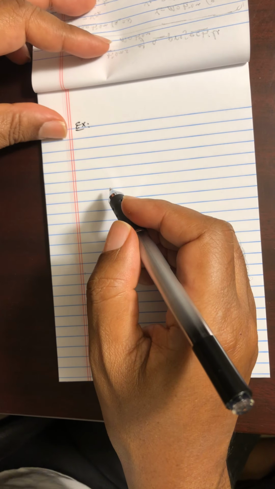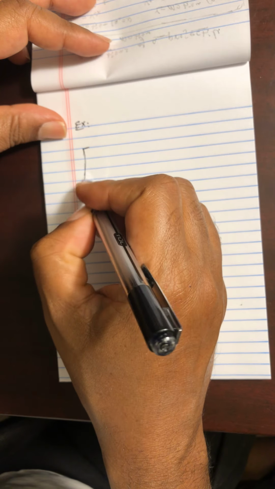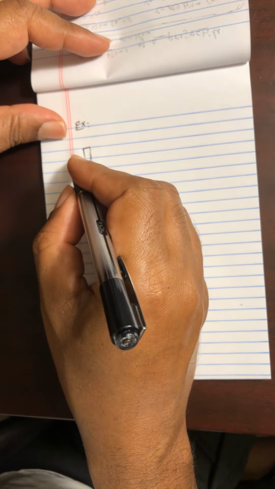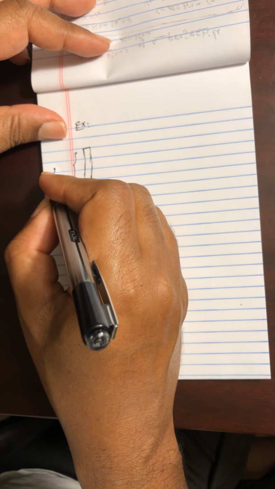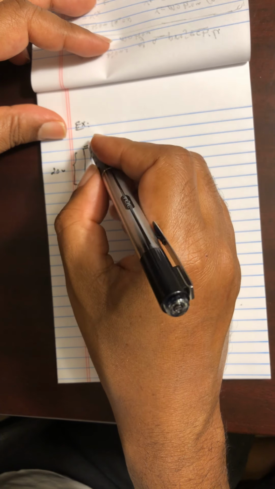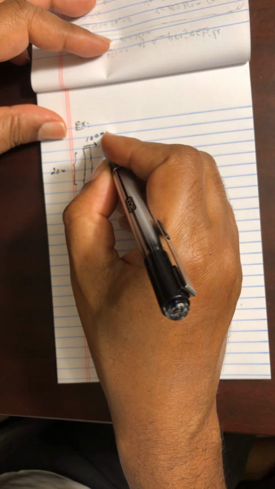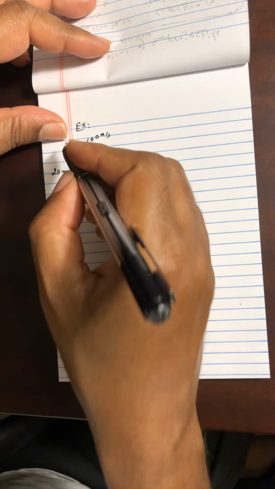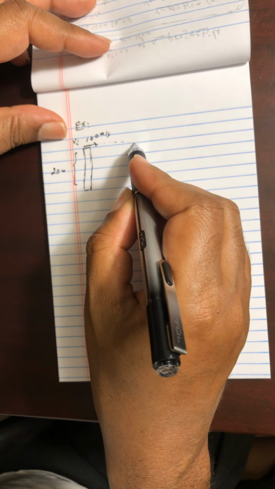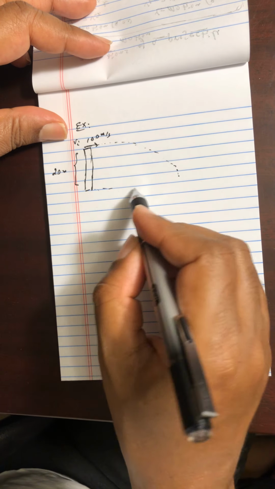Example. Now suppose, let's say a bullet is fired horizontally from a 20-meter tall building like this. It's fired horizontally, let's say with the speed of maybe 100 meters per second. So that's our initial speed, and it's fired horizontally, so that's what's going to happen. It's going to fall somewhere over here like this.